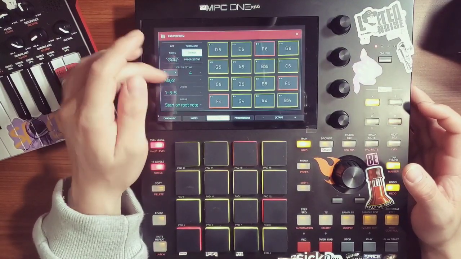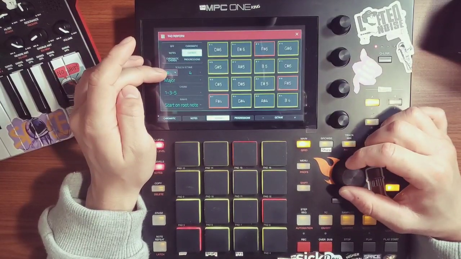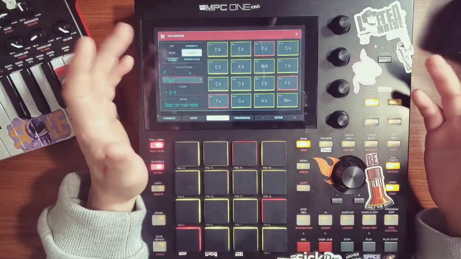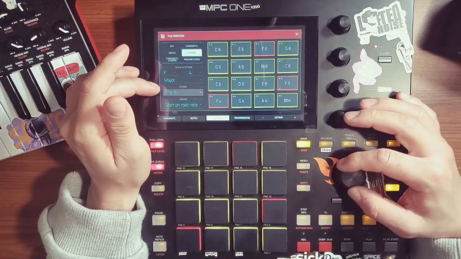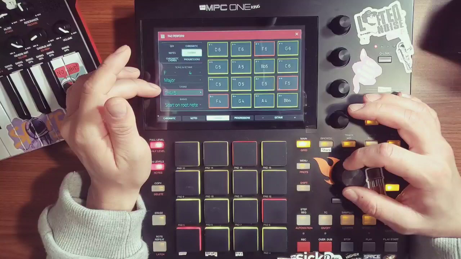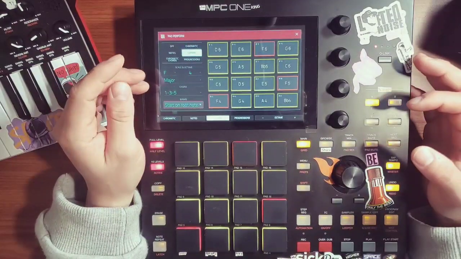Of course, some of the other things you got here, I showed you the scale. You can change your scale. You can change from major to minor. You can change the different chord types. But I won't get into that. I won't get into this stuff here.